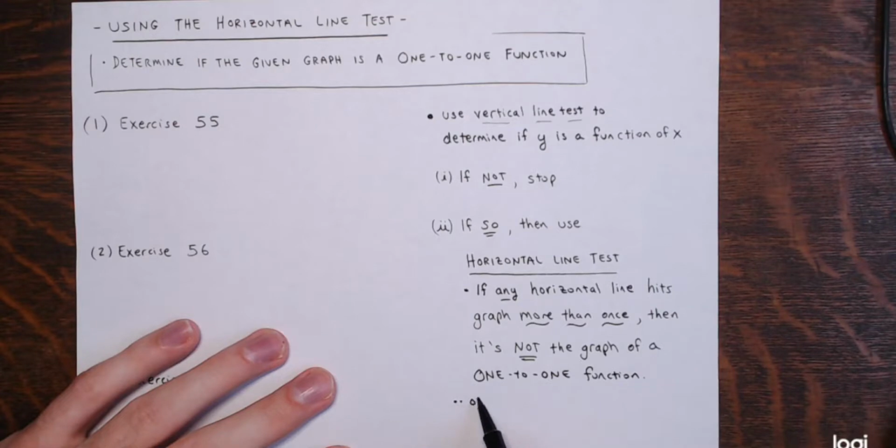Otherwise, if you can't find a horizontal line that hits the graph more than once, then the graph is a graph of a one-to-one function.